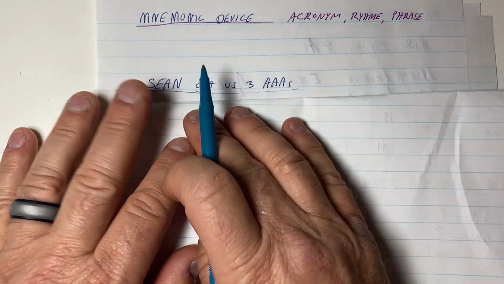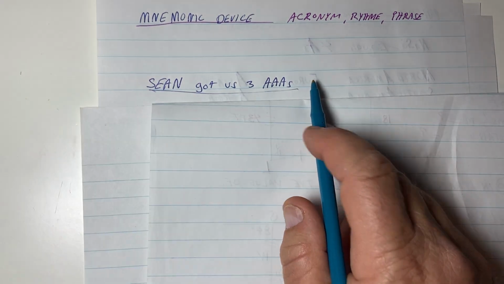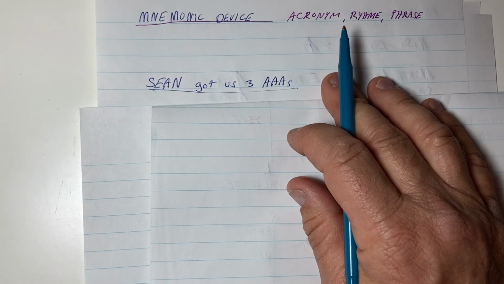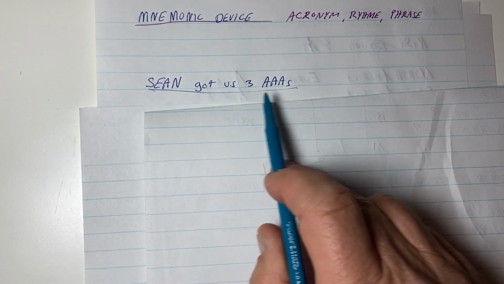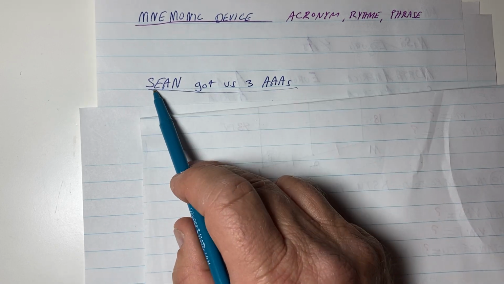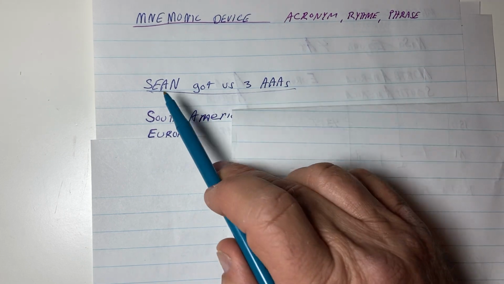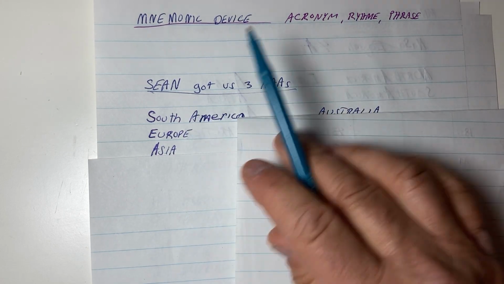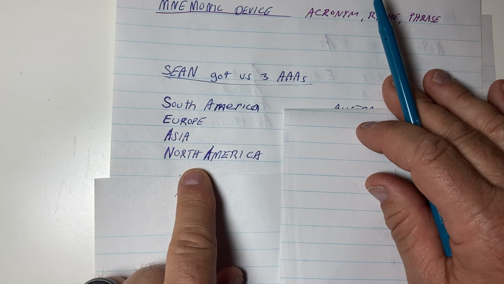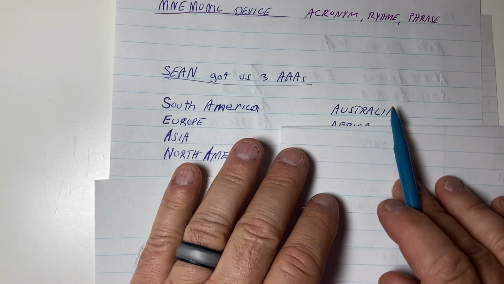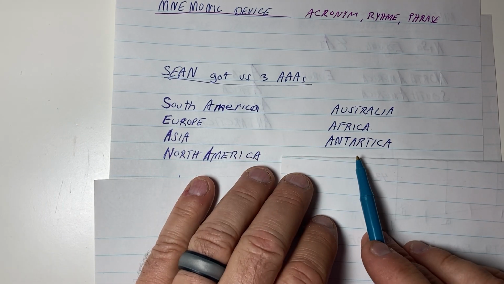Sean got us 3 A's. This is used in geography for the number of continents. Sean got us 3 A's, so capital letters. South America, E would be Europe, A would be Asia, N would be North America, and then 3 A's, Australia, Africa, and Antarctica.